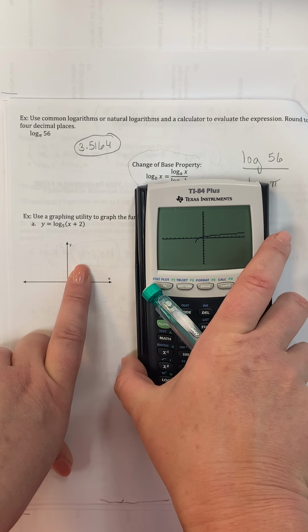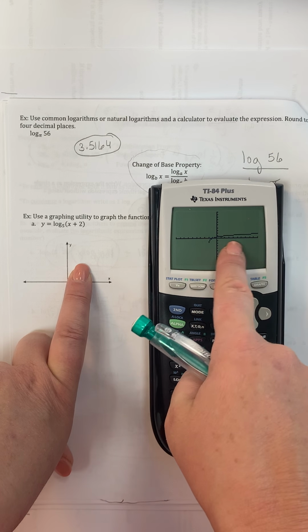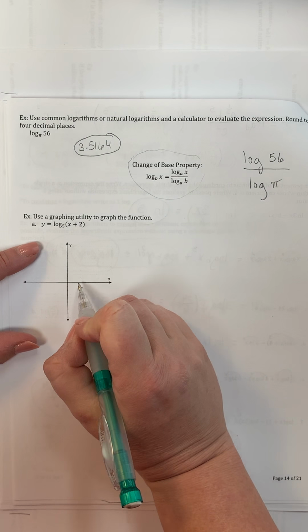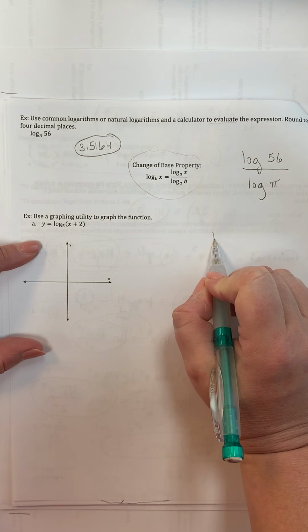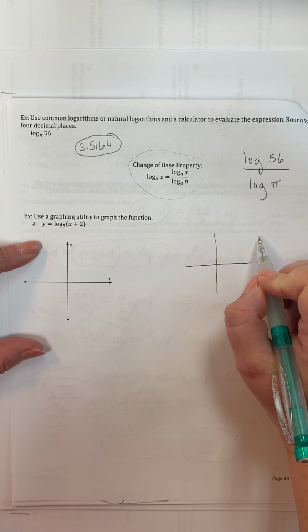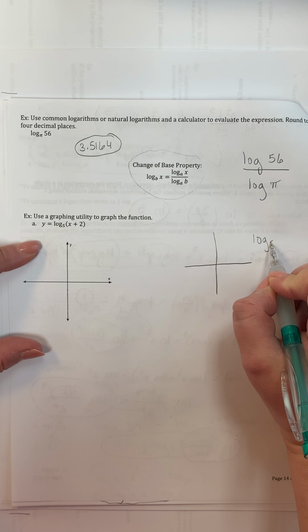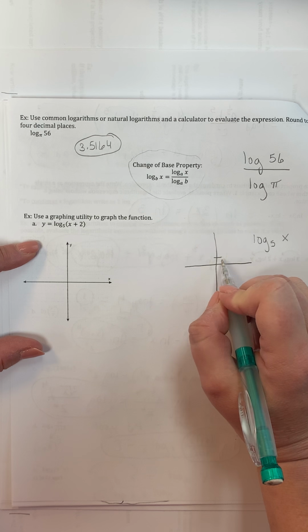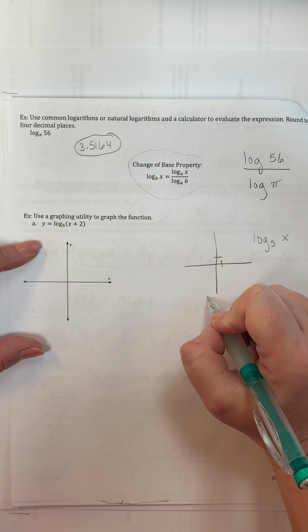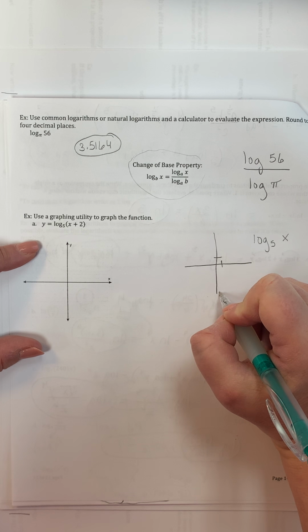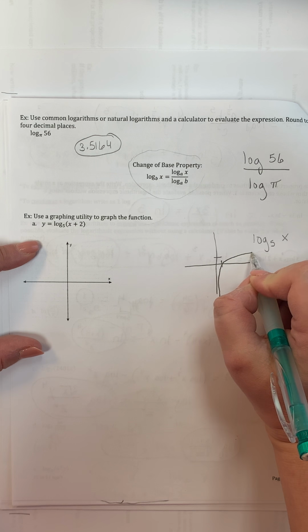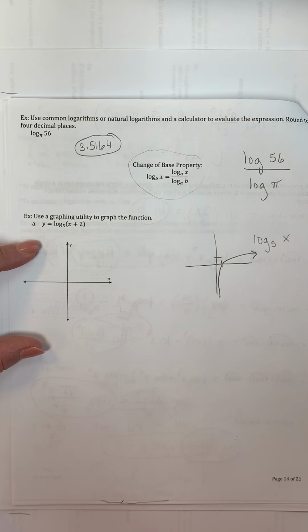All right, if we don't have this graphing calculator to use, let's think about this a minute. So regular old log base 5 of x is supposed to look like this. He's supposed to come down here, come up through 1, and off he goes. Okay? All right.